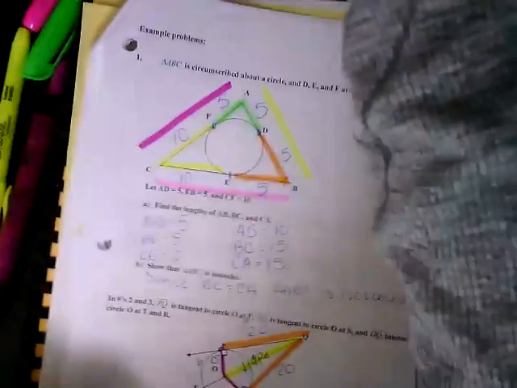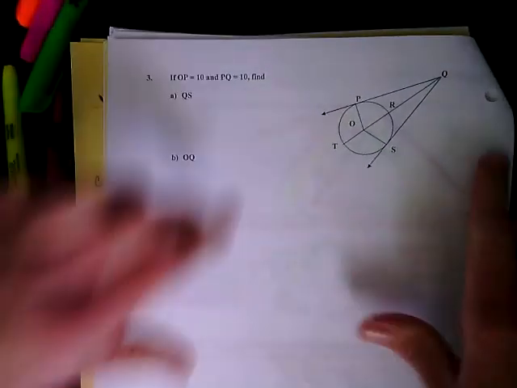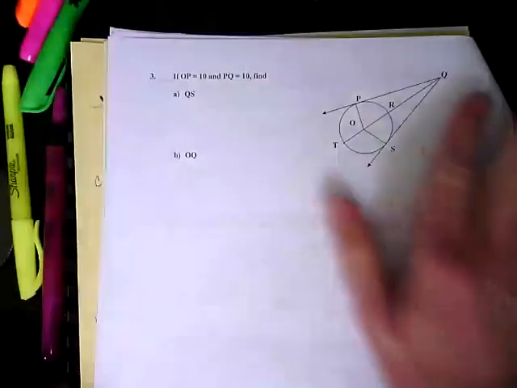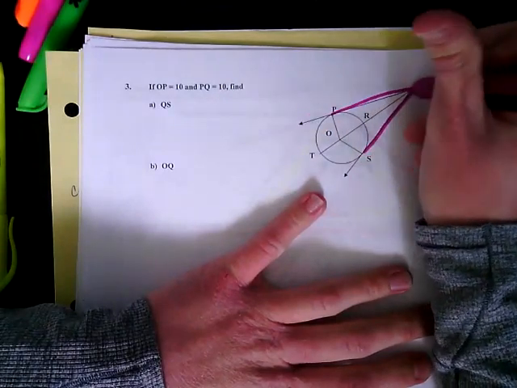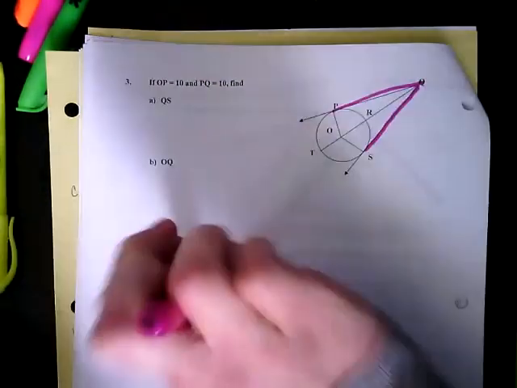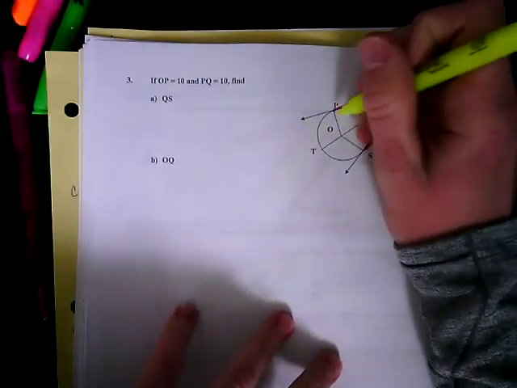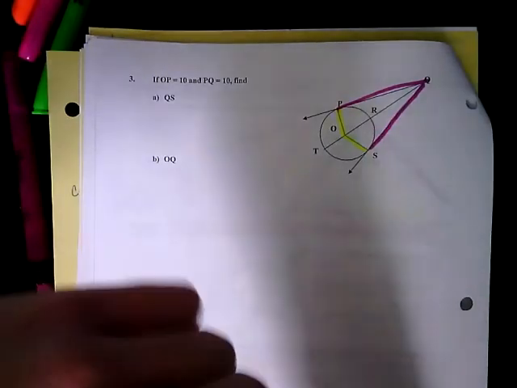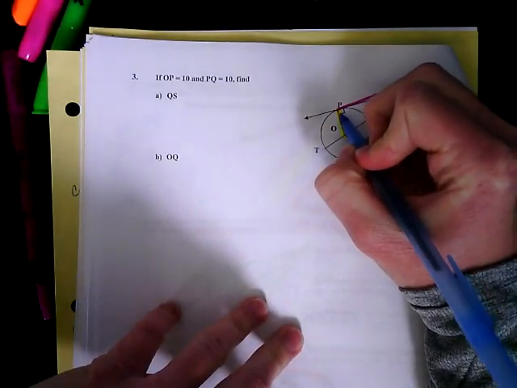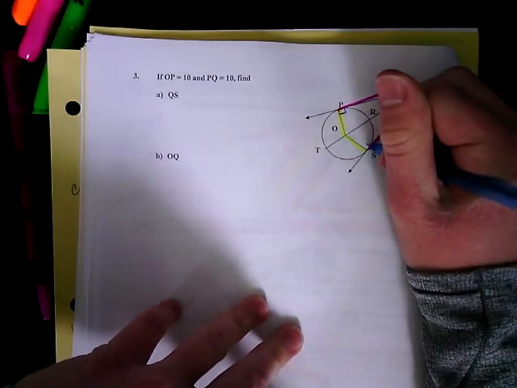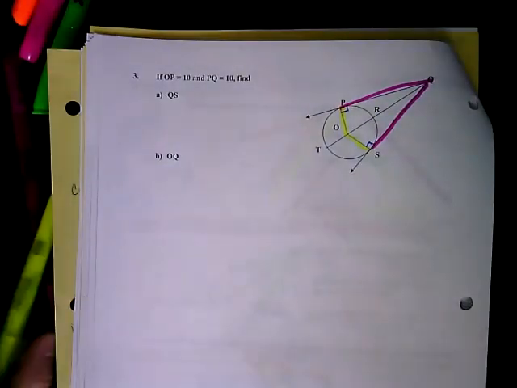Alrighty, let's go to the next question. Same thing. We have tangent segments. Tangent segments drawn from the same external point are congruent. So QS is congruent to QP. Radii are congruent. Our tangent segment and our radii intersect at the point of tangency. So this is a right angle and this is a right angle.